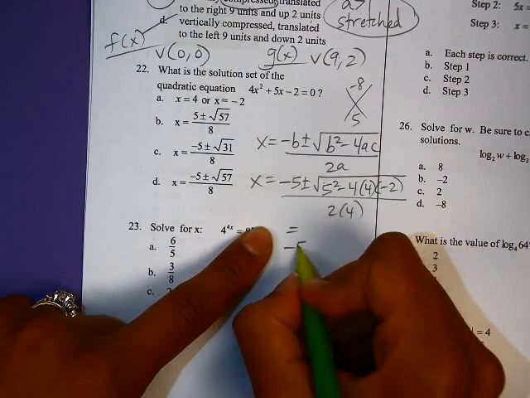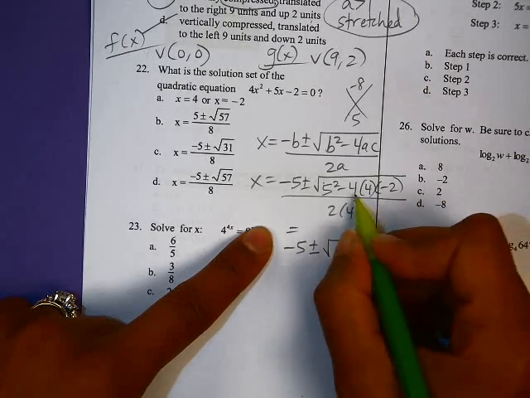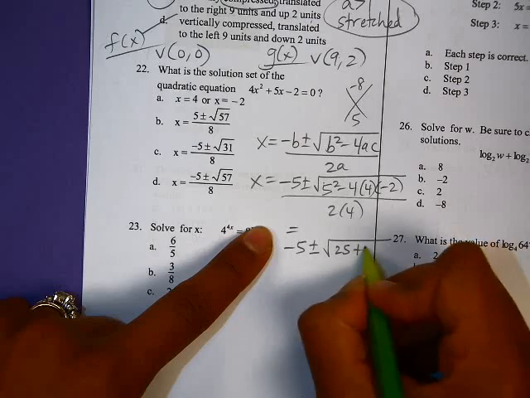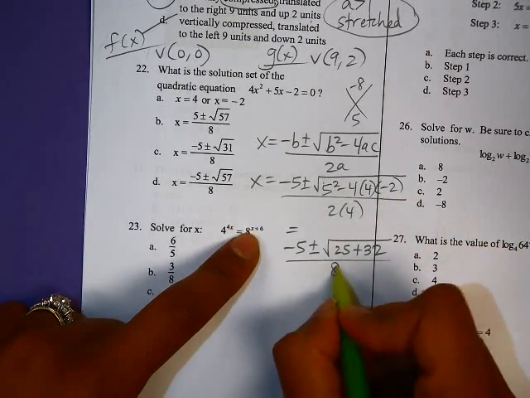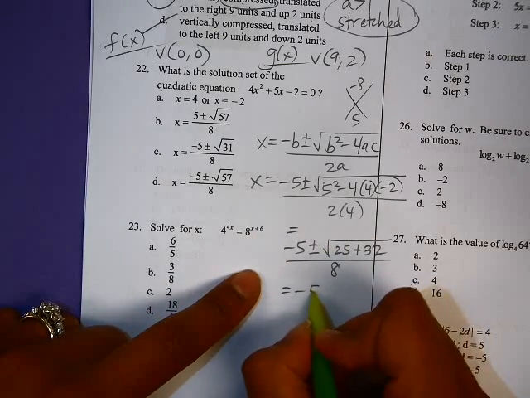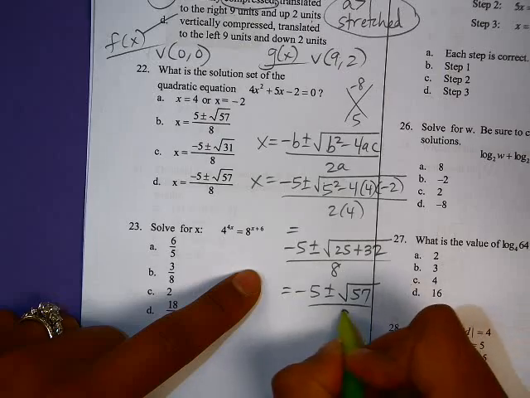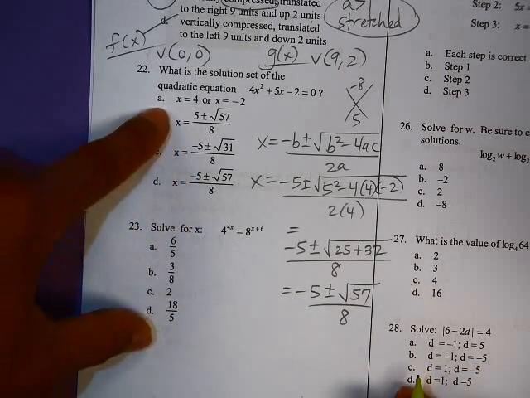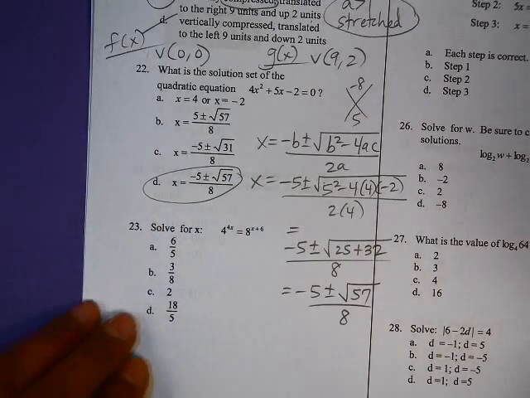So this gives us negative 5 plus or minus the square root of 25, 16 times 2 is 32, and it would be positive because we have a negative times a negative, over 8. That gives us negative 5 plus or minus the square root of 57, all over 8. So looking at our options here, option D is correct.